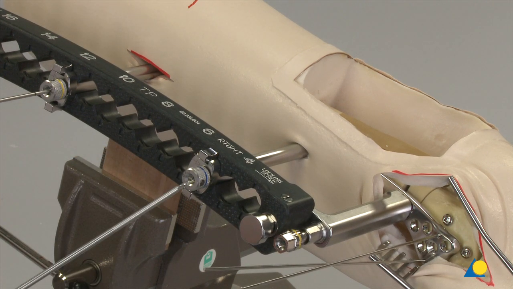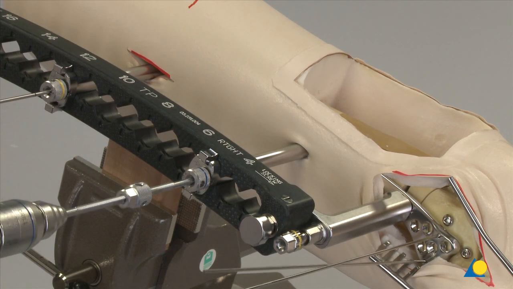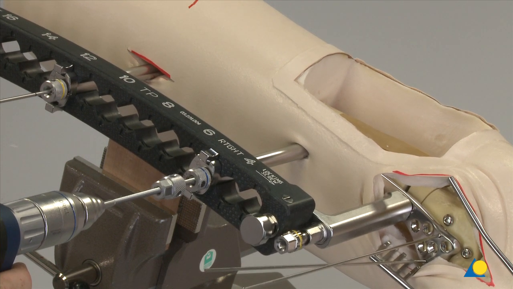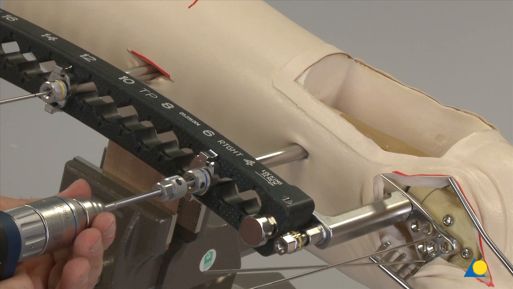Insert the pull reduction device through the drill guide. Ensure the nut sits high enough not to interfere with the insertion. Stop insertion before the tip reaches the far cortex.